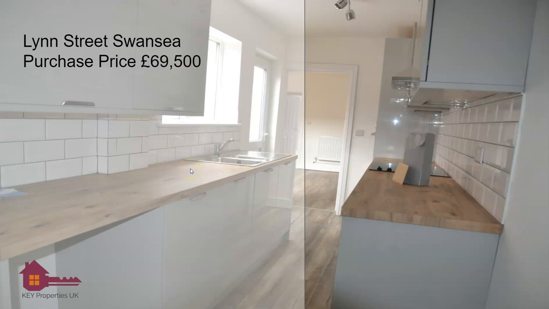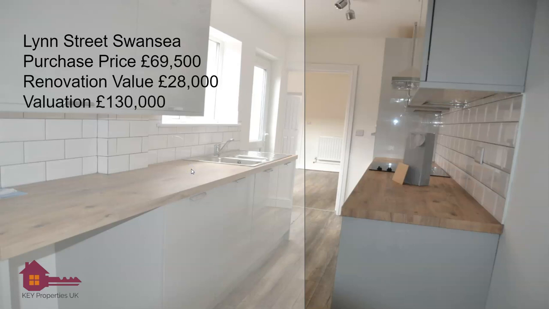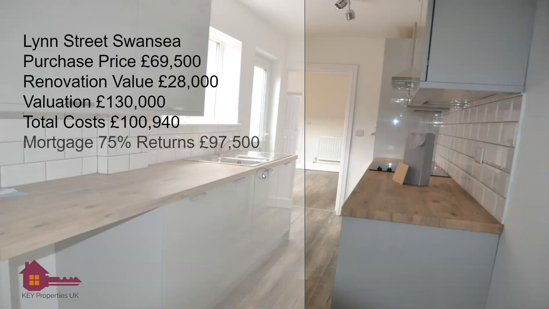Purchase price £69,500. Renovation value of £28,000. It had a valuation from a mortgage surveyor. It wasn't sold, it was valued at £130,000. This is where it gets interesting for ROCE. So the total costs spent on this property, including everything, were £100,940. Now, a buy-to-let mortgage, this is not a domestic mortgage, these are buy-to-let mortgages.